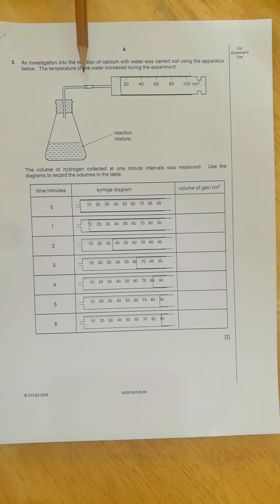Now, if we look at this reaction, we have a gas syringe here, and here we have the reaction mixture. Any gas that forms will be collected via the delivery tube into the gas syringe. Now, let's read the question, please.